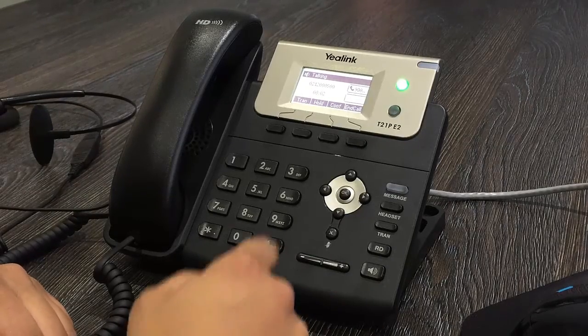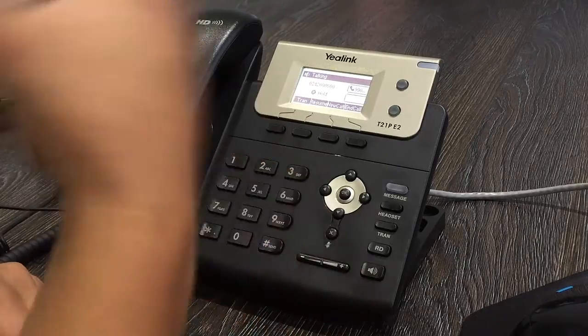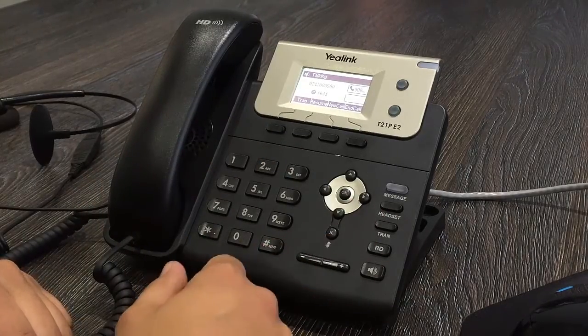So how to put the call on hold, you just press the hold key over here. So in the background, the client will be hearing hold music.